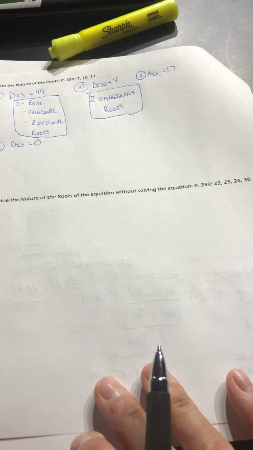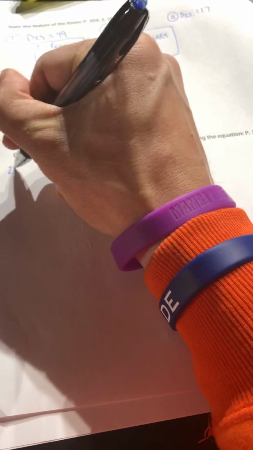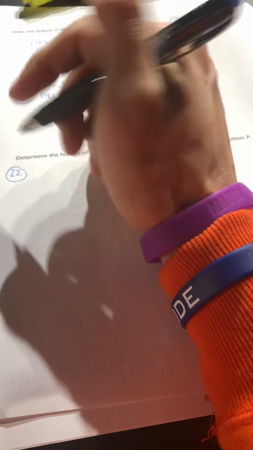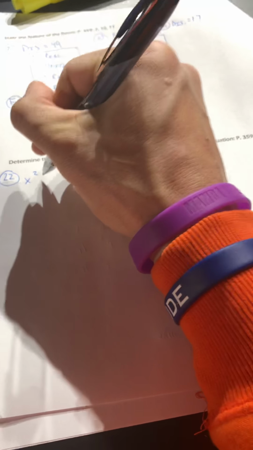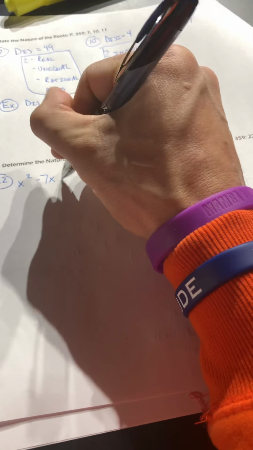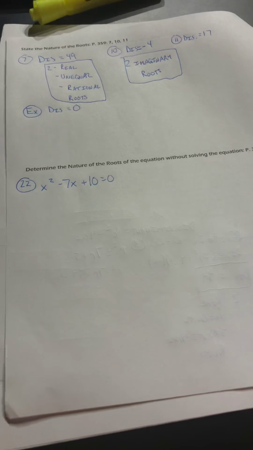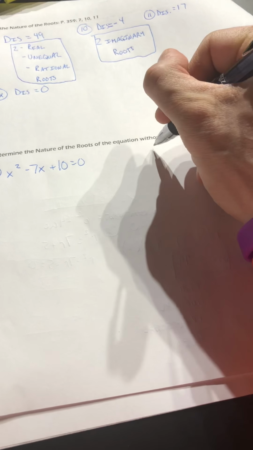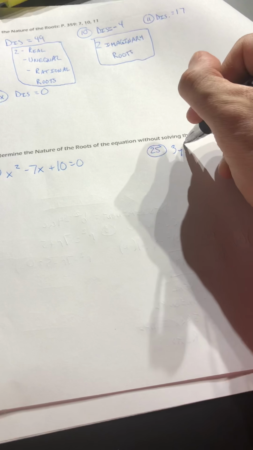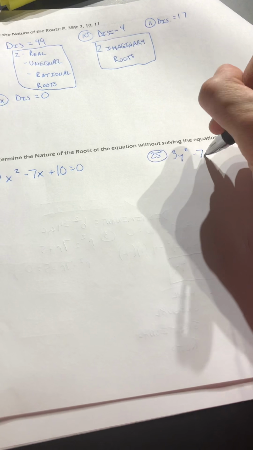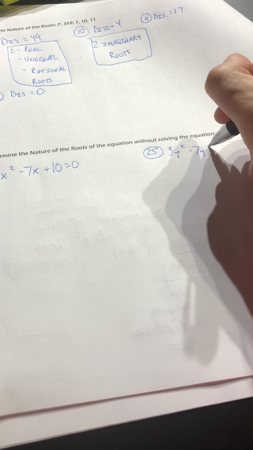The last type that we're going to do is going to be finding, we're going to combine both skills. We're going to find the discriminant, and then we're going to state what the roots are. So I'm going to write down our examples here. For number 22, we have x squared minus 7x plus 10 is equal to 0. Number 25 is 3y squared minus 7y is equal to 4.